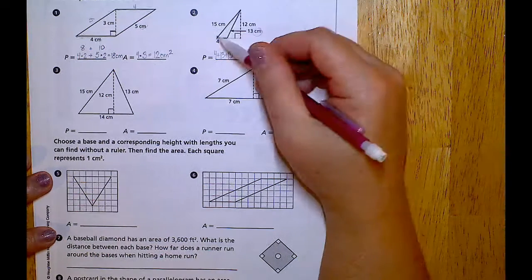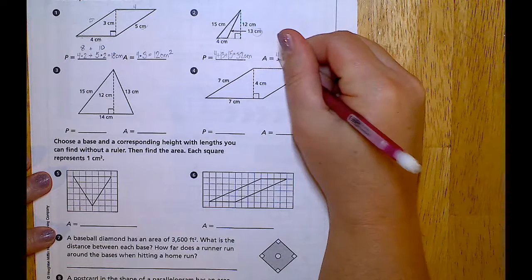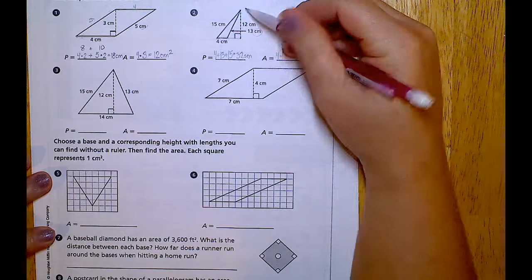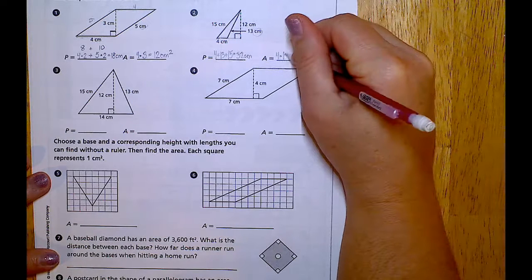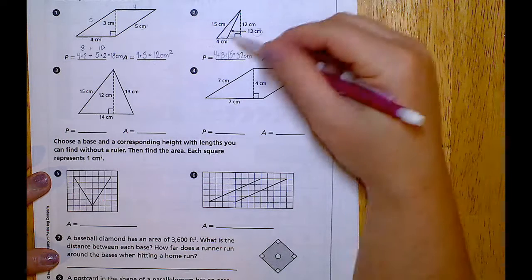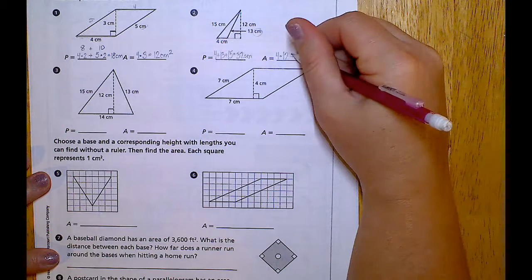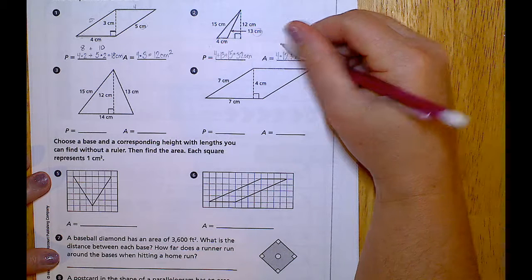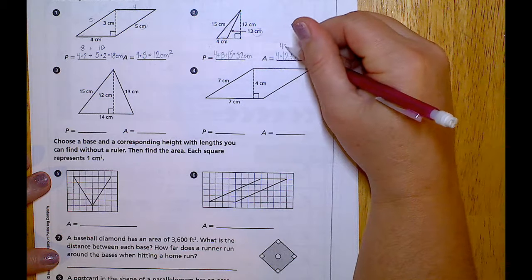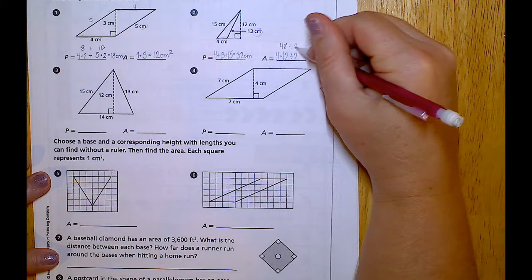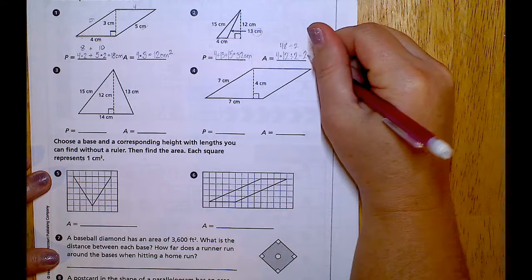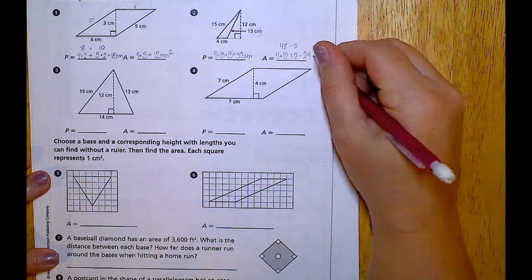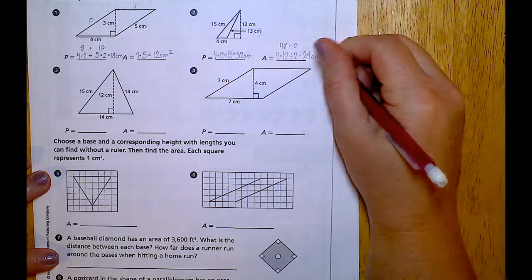For area, though, we are going to go base, which is 4, and we're going to multiply it by the height, which is at a 90-degree angle to the top vertex, which is 12. And because this is a triangle, we do have to divide our area by 2. So 4 times 12 is 48. 48 divided by 2 equals 24. And that would be 24 centimeters squared, because we're talking about area.